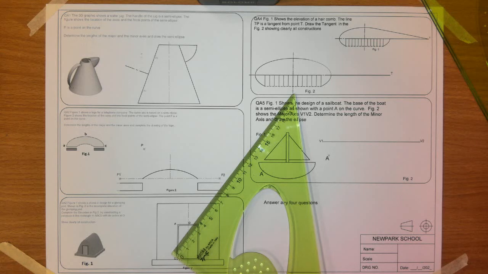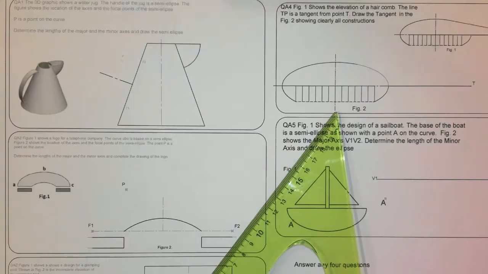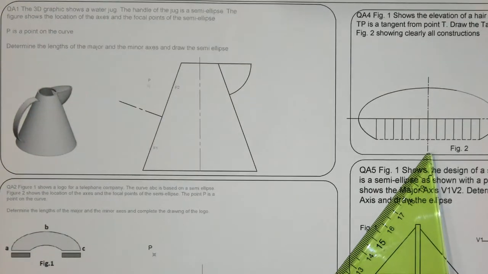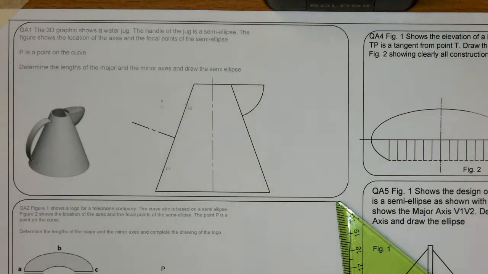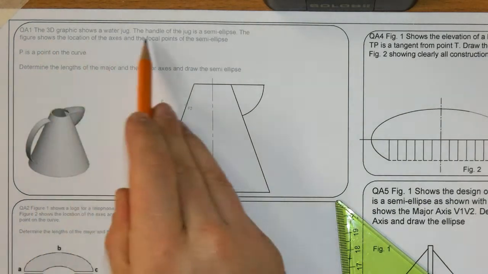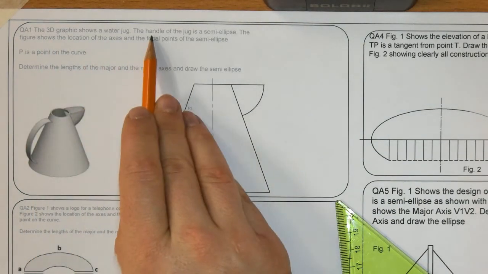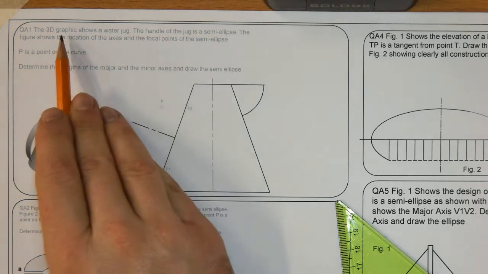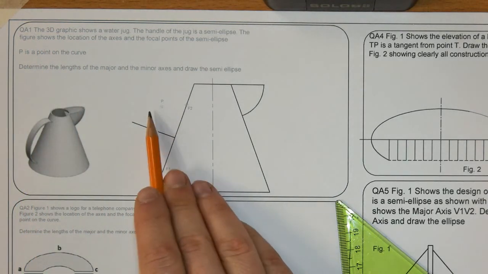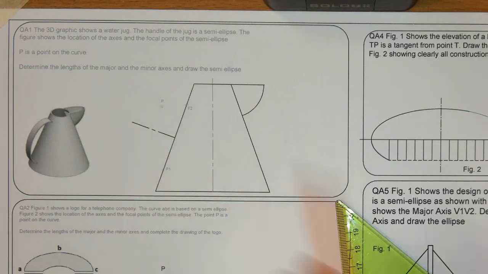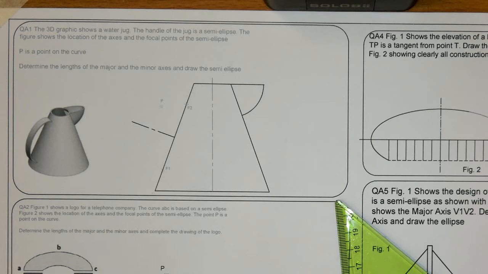Okay, so this is the test correction for the second ellipse test we done here in 2020. Alright, if you have the 3D graphic that shows a water jug and the handle of the jug is a semi-ellipse, you're given the location of the focal points and the point P on the curve. Determine the length of the major and minor axes and draw the curve.